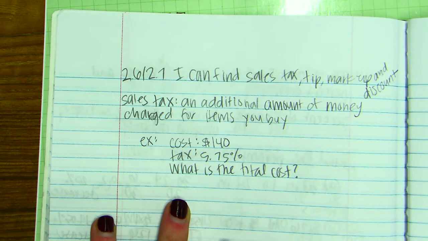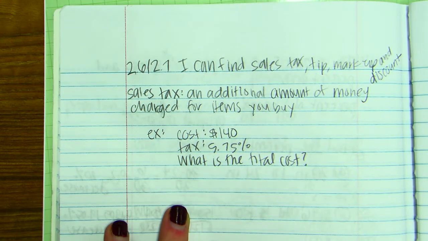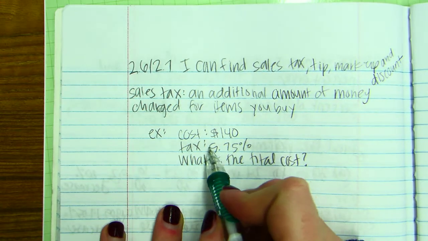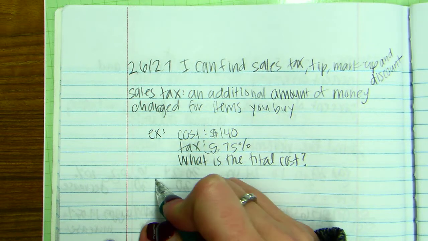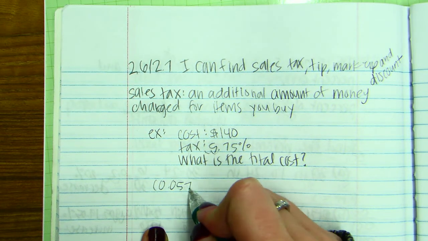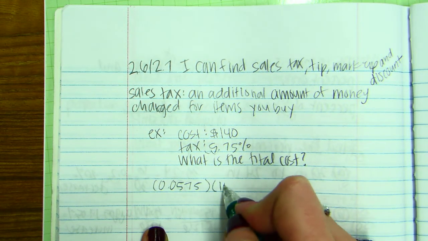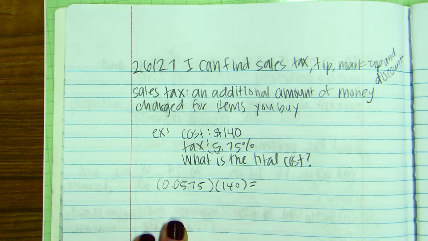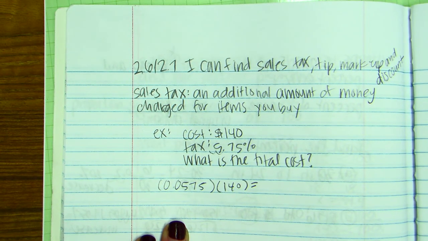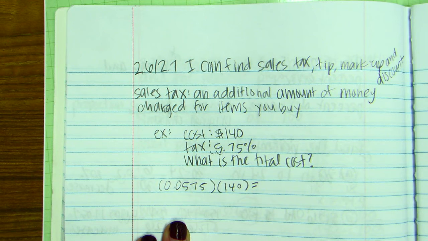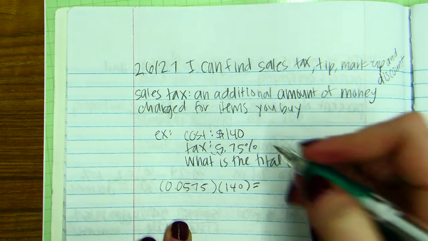Okay, so first I have to find 5.75% of 140. So I know how to do that. I'll turn this into a decimal by moving the decimal place to the left twice. So I have 0.0575 times 140. I'll type that into my calculator. So I get $8.05.